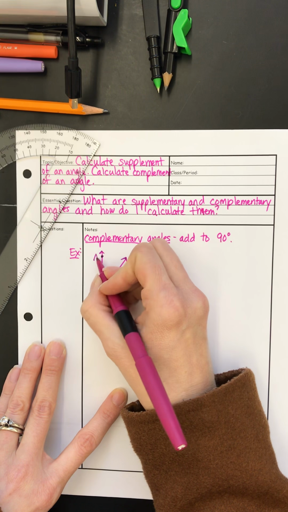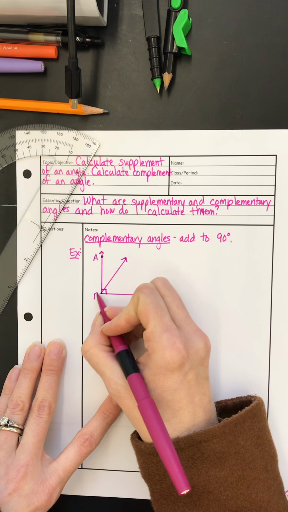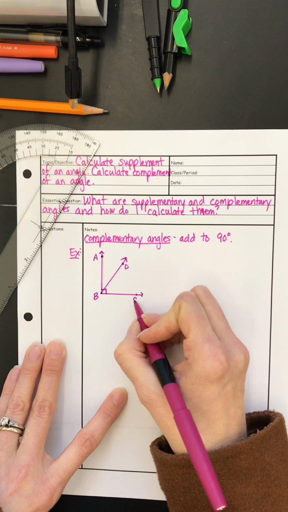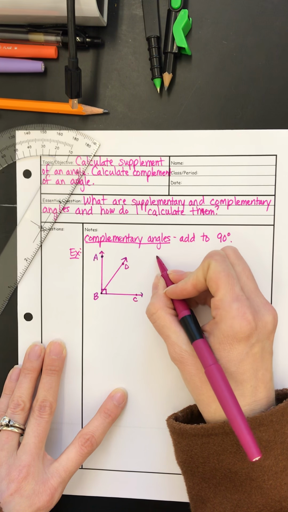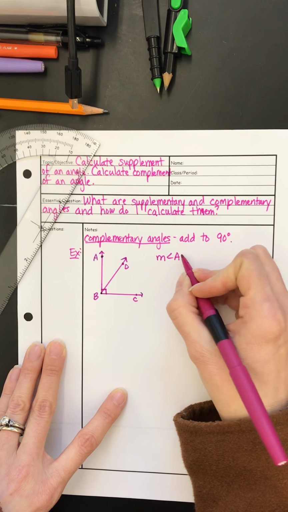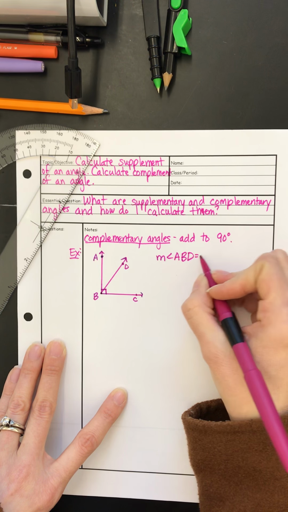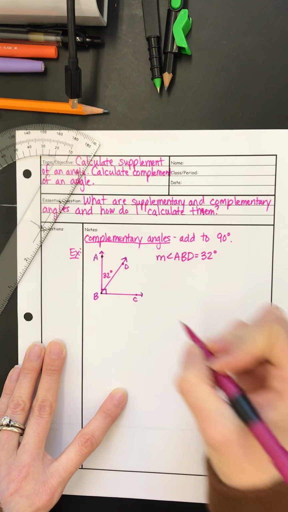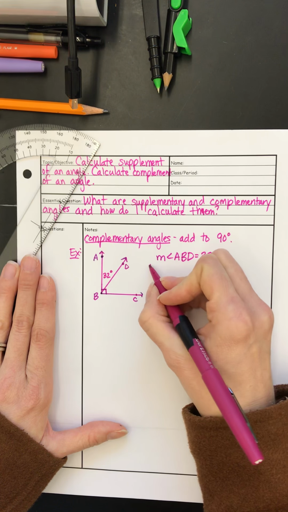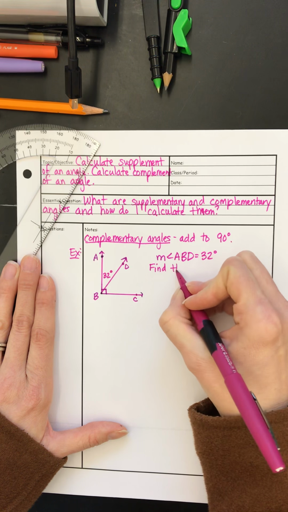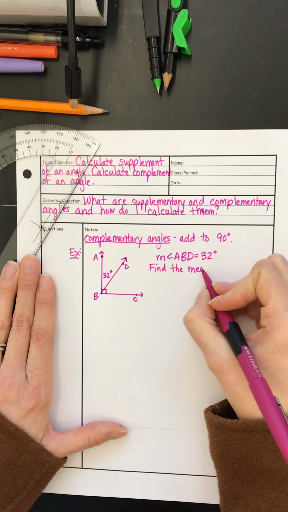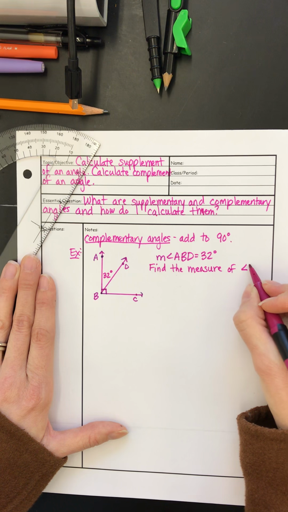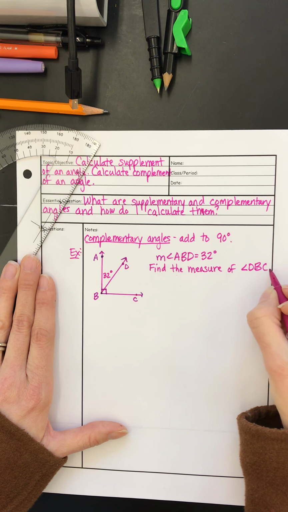So let's go ahead and give our angles names. Here's what we know: the measure of angle ABD is equal to 32 degrees, and we want to find the measure of angle DBC.